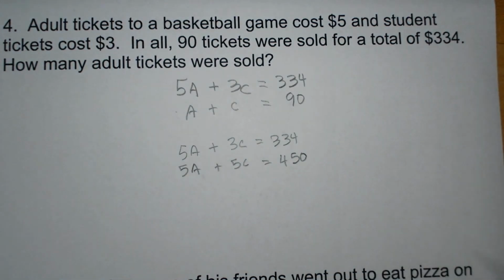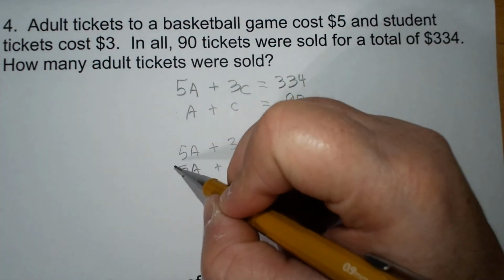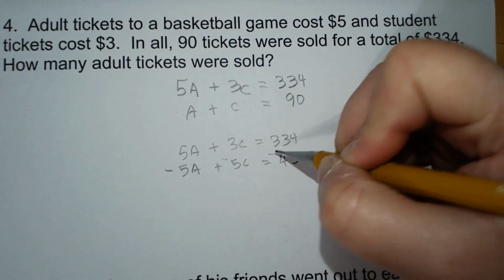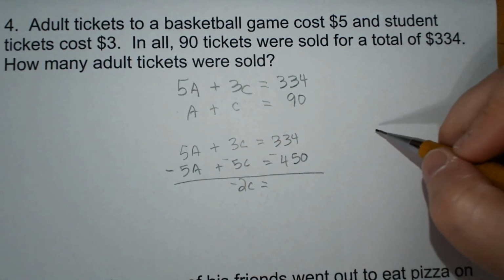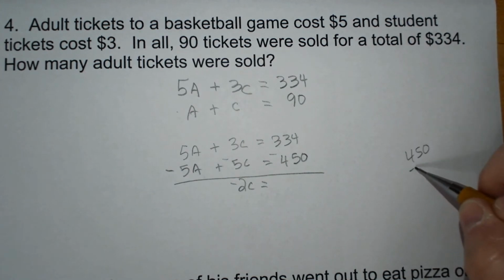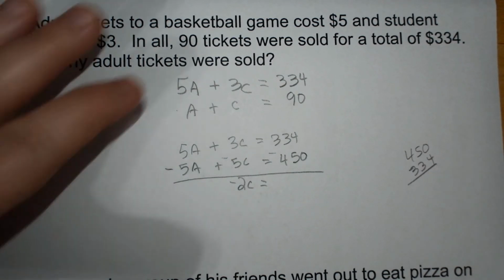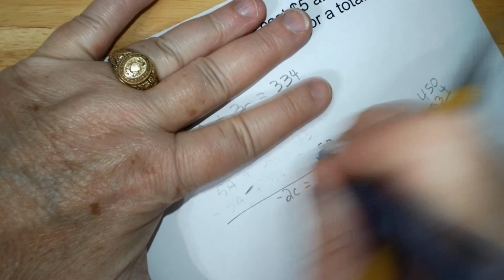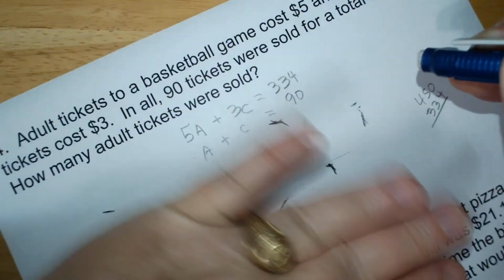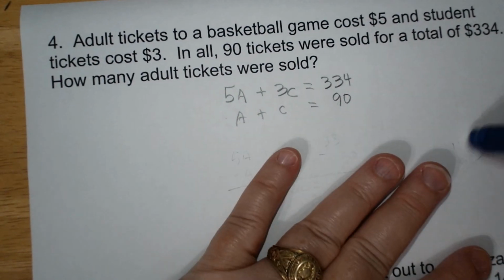Oh, I got the negative in the bottom again. I'm going to subtract. I'm going to change the signs. Negative 2C equals 450. I'm going to mess up the subtraction. I know it. And oh, I'm going to erase that because I'm going to go back and it says how many adults. I'm going to solve for adults. Yes, I could do it and then figure out and subtract from 90, but we might as well do for adults now.